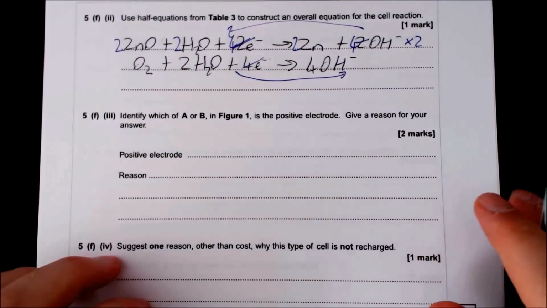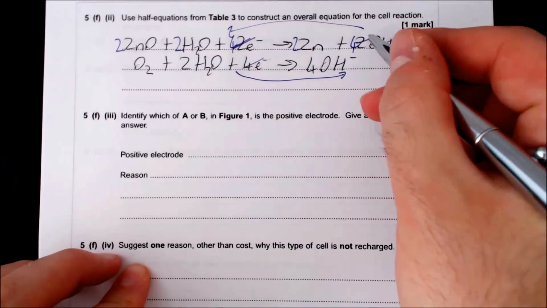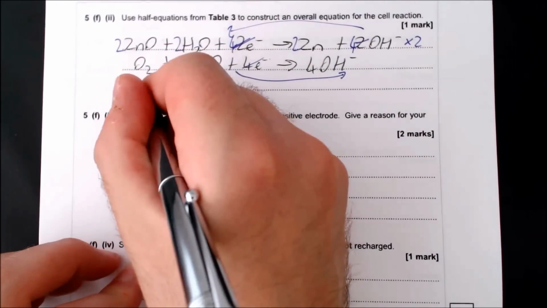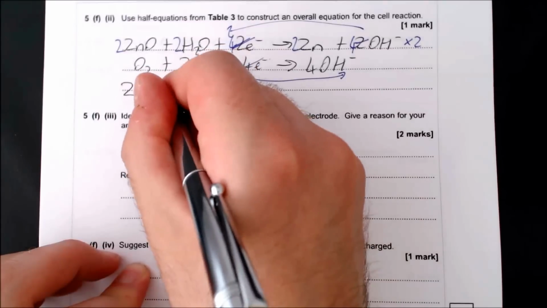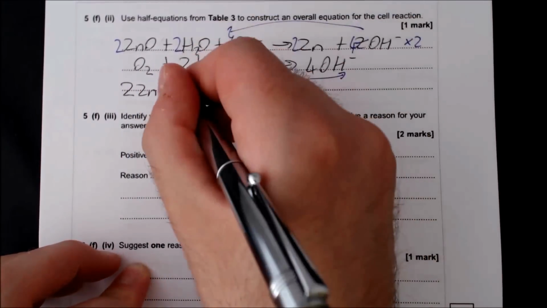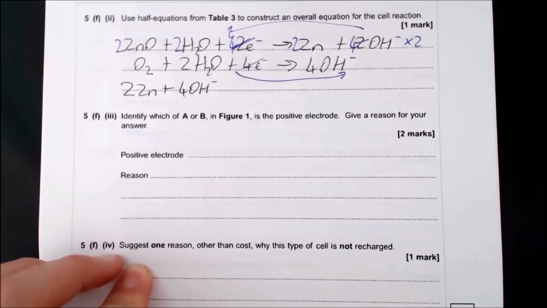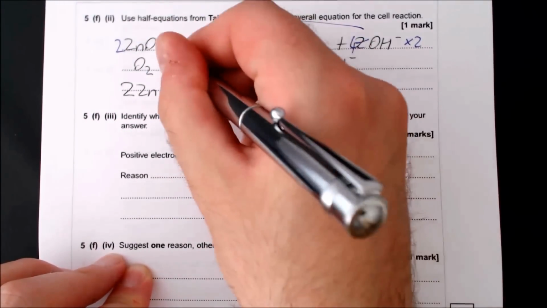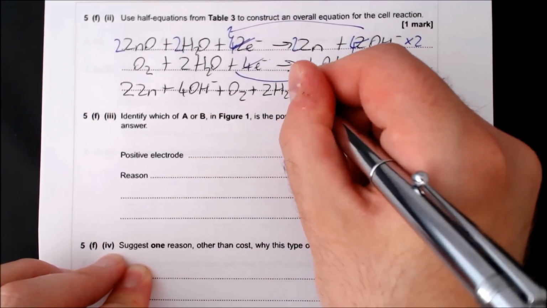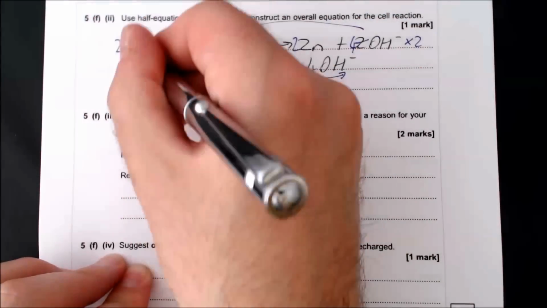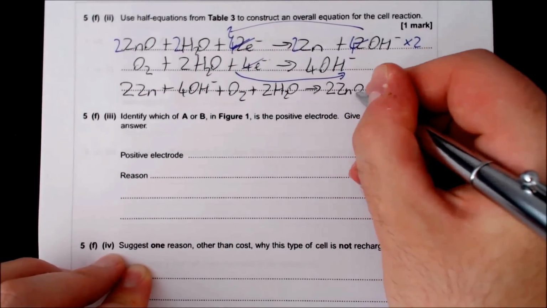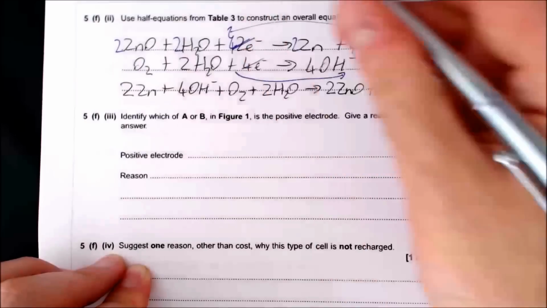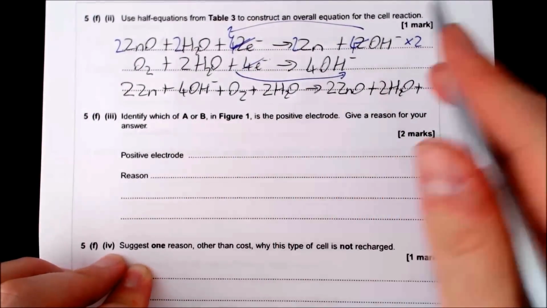Anything at the start of the arrow is a reactant, so that's 2Zn plus 4OH minus, added to O2 plus 2H2O. And that produces our products: 2 lots of ZnO plus 2 lots of H2O, plus 4OH minus.